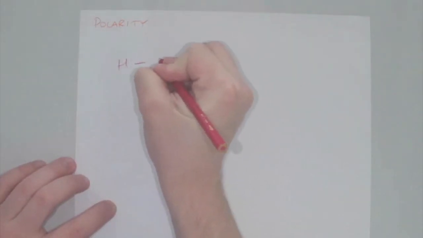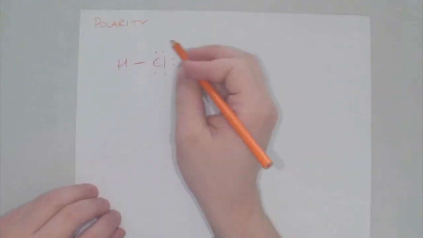So the polarity of a molecule is basically saying, is there a difference in electronegativity, or a difference in the density of where the electrons end up? A classic example is hydrogen chloride, or HCl. Based on the Lewis structure, you can think about the fact that chlorine is more electronegative.